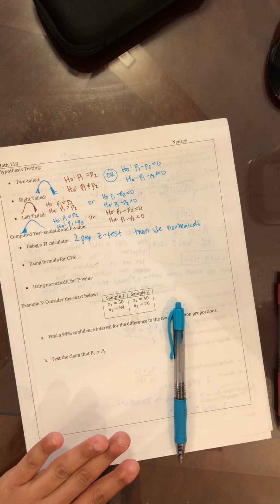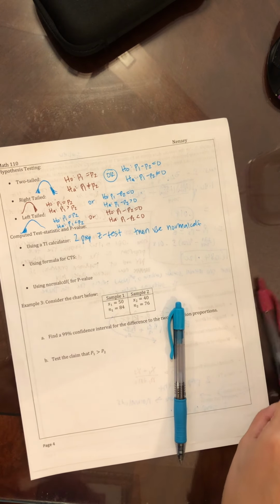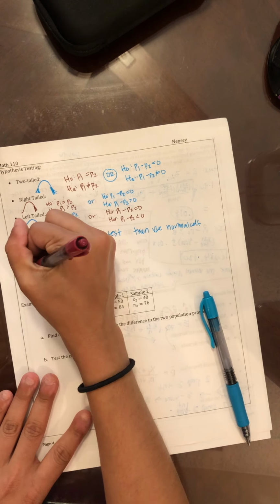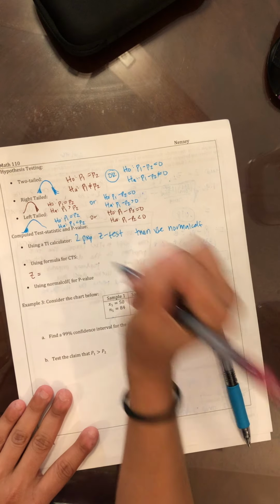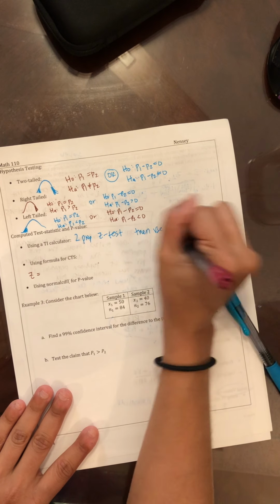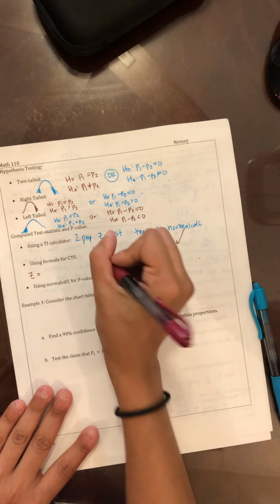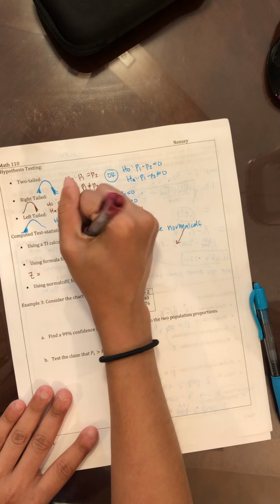If you're trying to find the formula, you're going to do Z equals. No, actually, you don't have to do normal CDF. You do normal CDF for this part. For this one, you just write everything out.